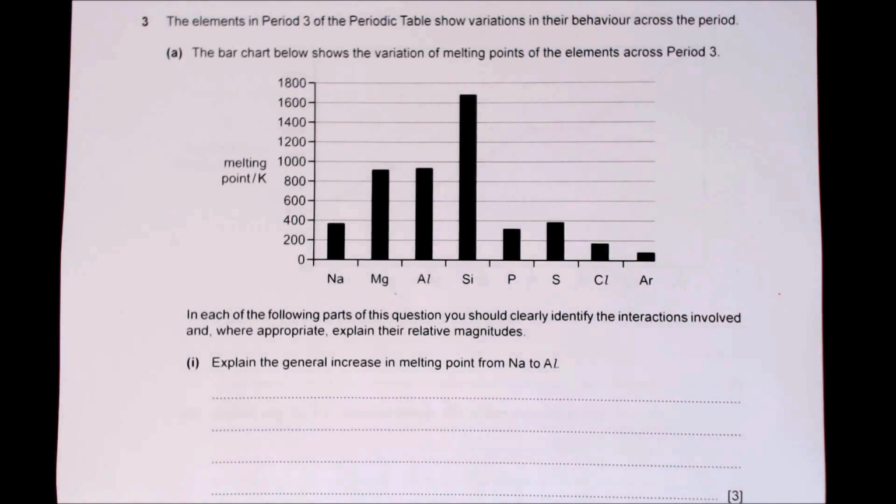It says in each of the following parts of the question, you should clearly identify the interactions involved and, where appropriate, explain their relative magnitudes. Right, so that's pretty important. And it says explain the general increase in melting point from sodium to aluminium.